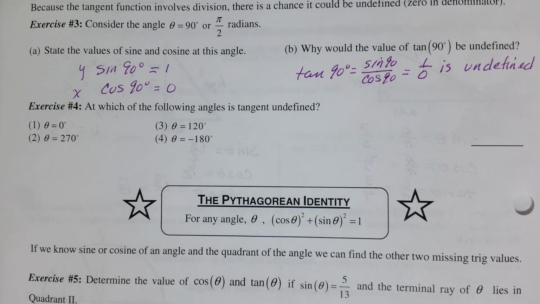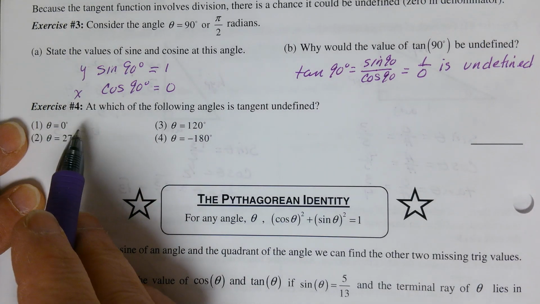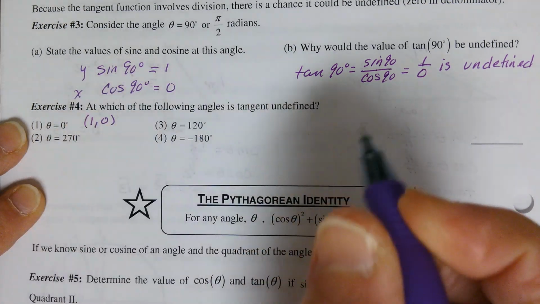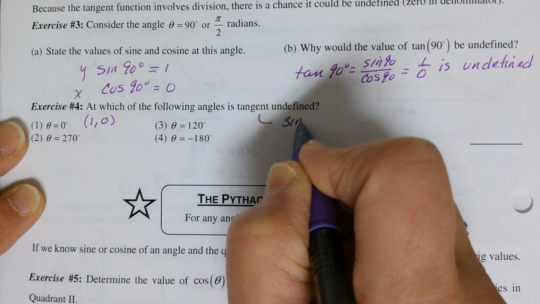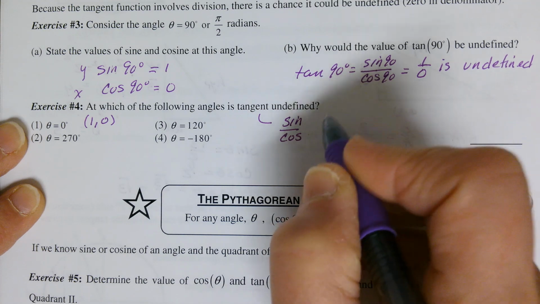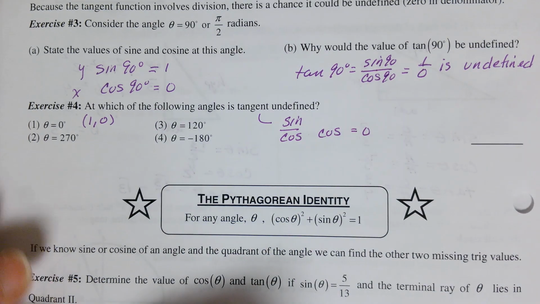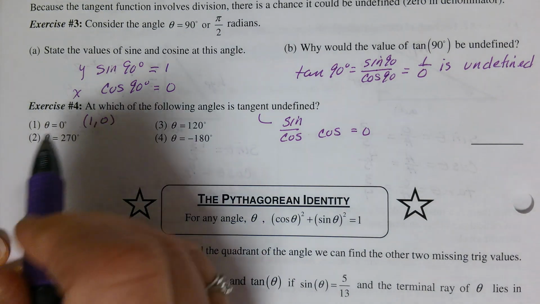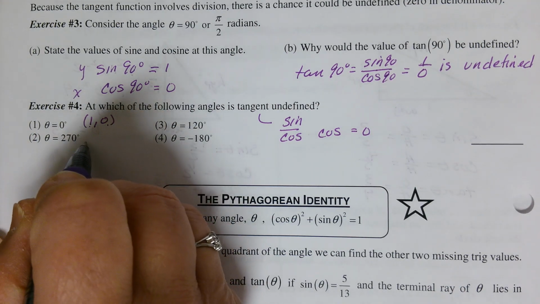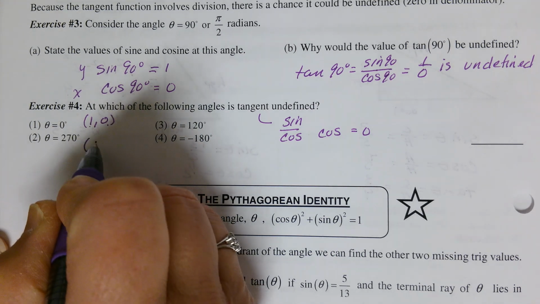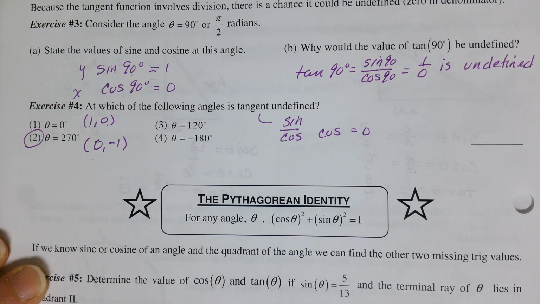Exercise 4. At which of the following angles is tangent undefined? Okay, 0 degrees, I'm thinking of the point (1, 0). So tangent is going to be undefined when cosine of the angle is 0. Cosine, 270 degrees, thinking of the point (0, -1), so that would be it for 270 degrees.